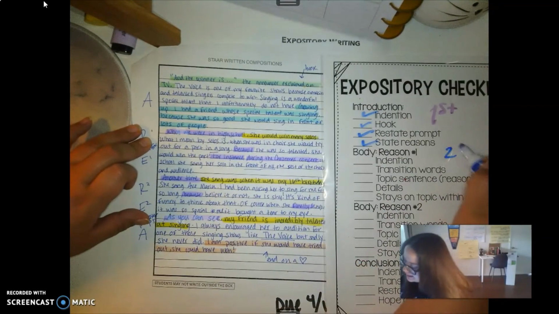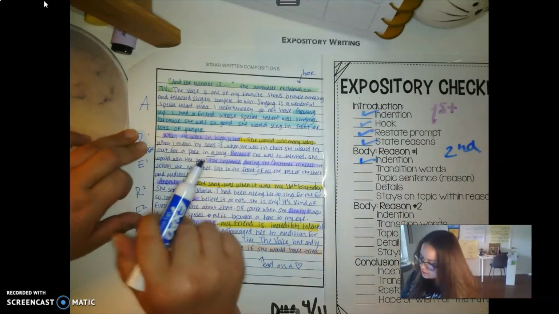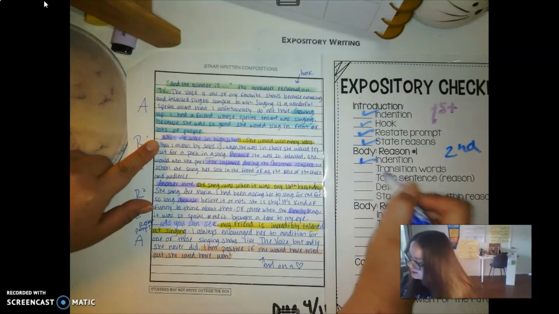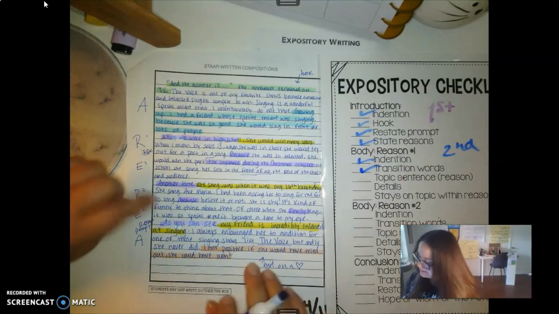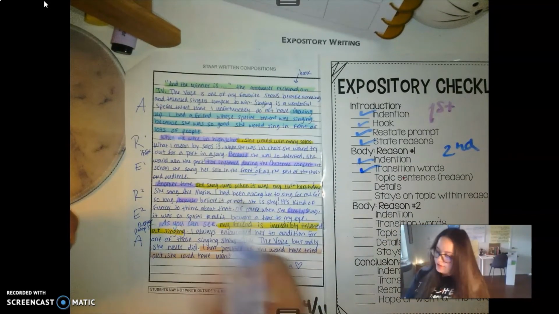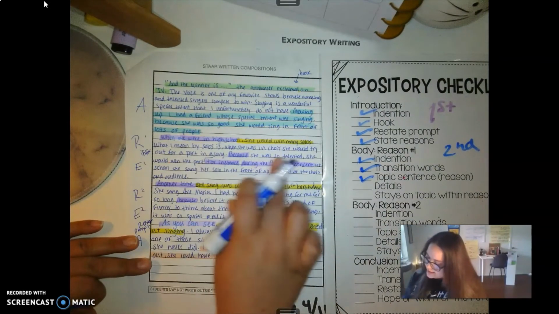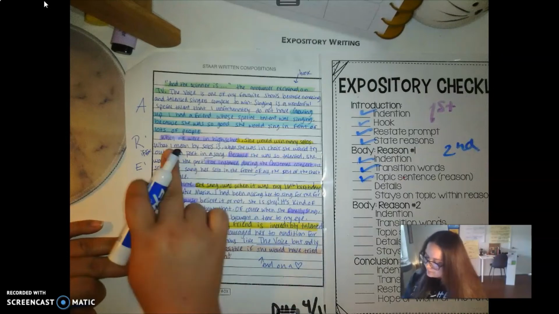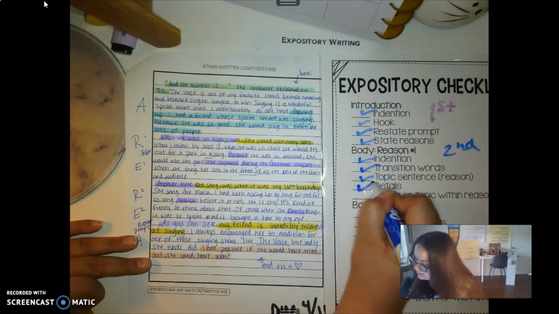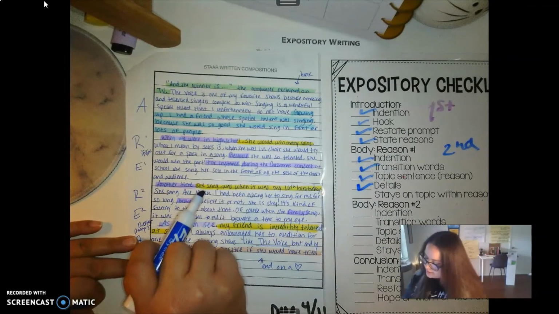Body paragraph, which is my second paragraph. Did I indent? Yes. Do I have a transitional word or phrase? Yes. When we were in high school, because when did it happen? When we were in high school. My topic sentence? Of course. So when you have your reason, you already know that you have your topic sentence. Details. Did I give some details? Yes, when I talked about what I mean by solos is, and then I explained what I meant by solos. Did I stay on topic? Did I stay on the topic of winning solos? Yes.